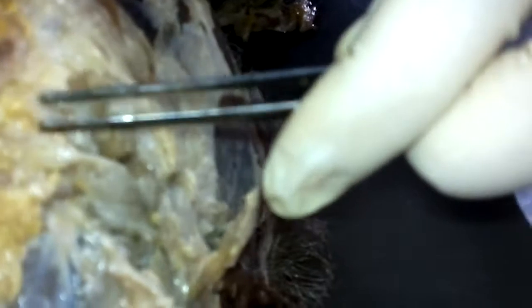Okay, in here the parotid gland has 2 ducts. This is a variation. This is one of the ducts, and this is the second duct. These are the ducts of the parotid gland, and in here we have the auriculotemporal nerve. This is the auriculotemporal nerve, which passes posteriorly to supply the posterior part of the auricle.